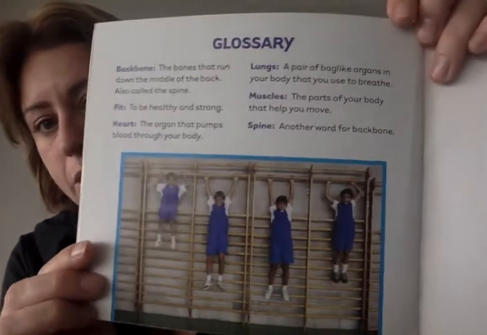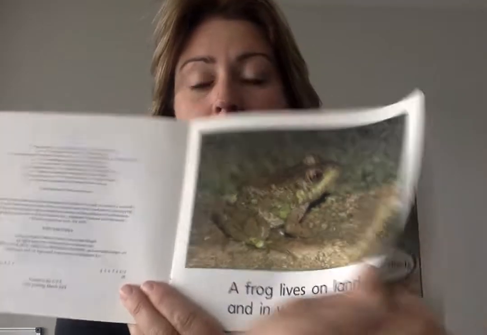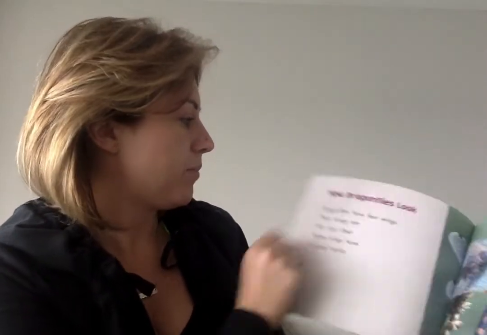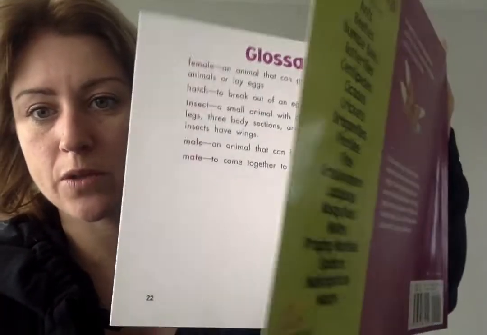So here's another example of a glossary. Let's see if this book has it. Nope, some books don't have it at all. So some books, it's your job to kind of figure out what the important words are. And then I've got one about dragonflies. And this one, it doesn't have the bold words, but it does have an index in the back and a glossary. So it kind of goes over those important words of the story.